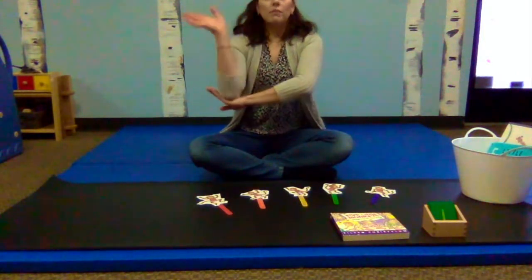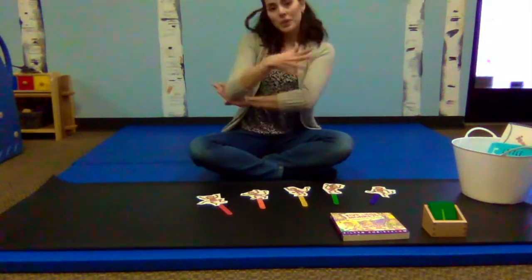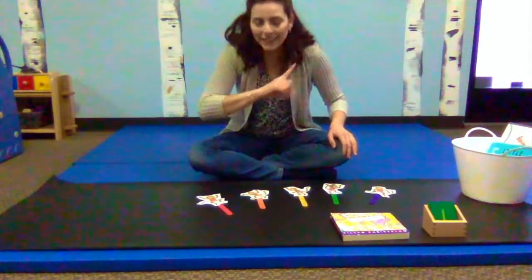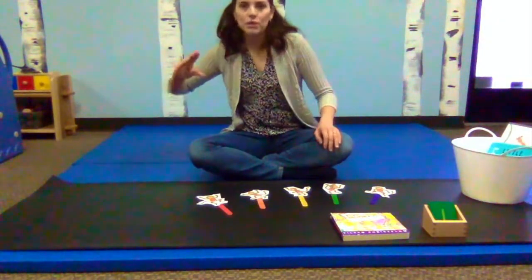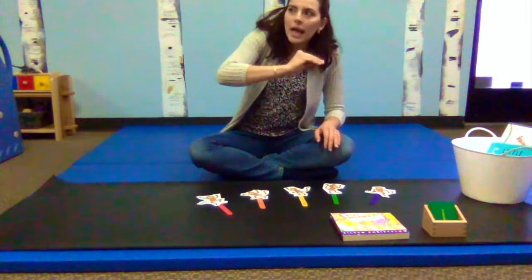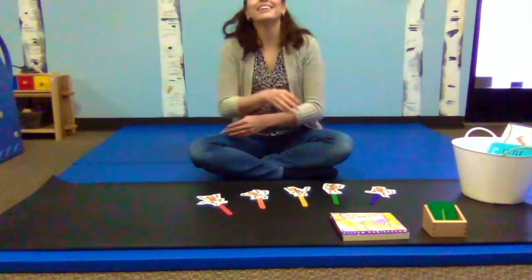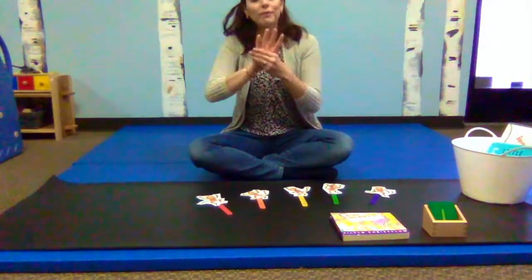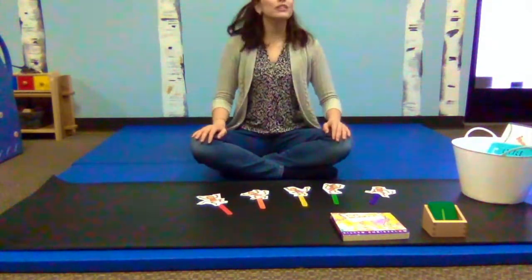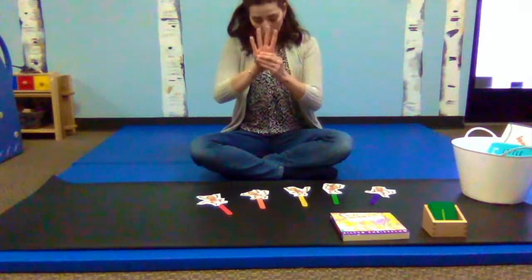5 little monkeys were swinging on a tree, teasing Mr. Crocodile, you can't catch me. Along comes Mr. Crocodile, sneaky as can be, and snap! And so 5 minus 1 is 4. Gets that monkey right out of the tree. So now we're at 4.